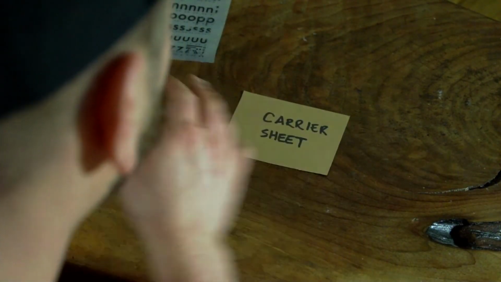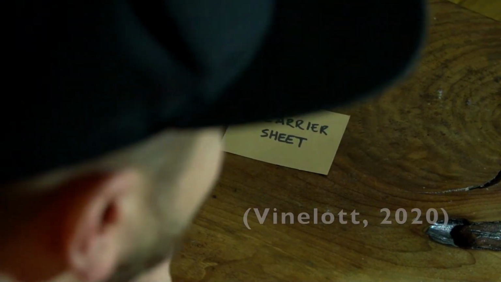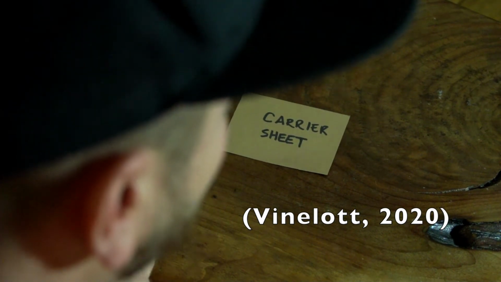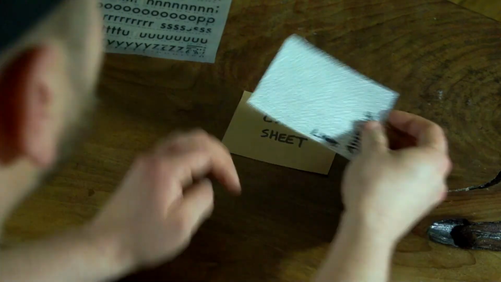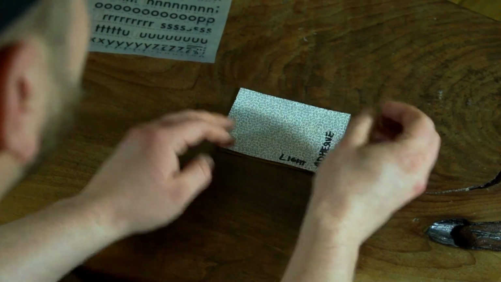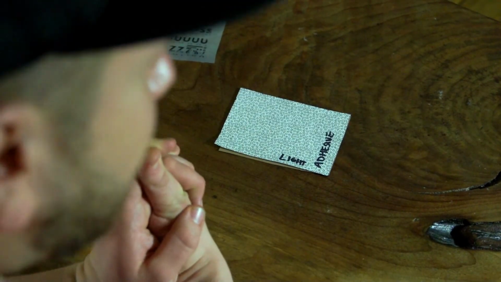This polyethylene sheet, the main sheet you buy, called the carrier sheet, is going to be that first layer. On top of that is a pretty light adhesive that is just there to keep the letters on until you're ready to push them off.